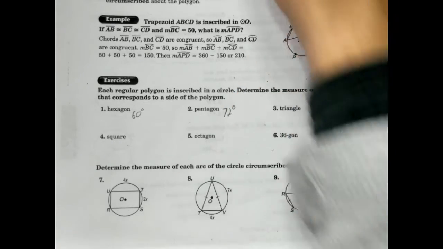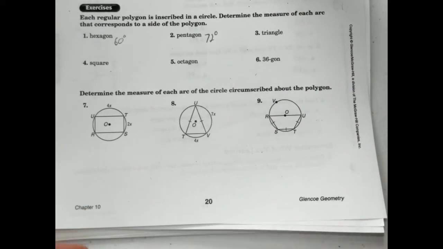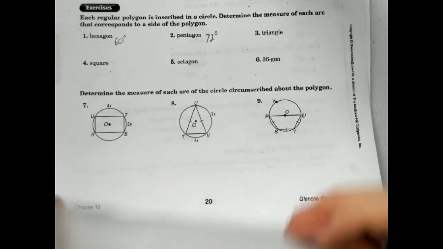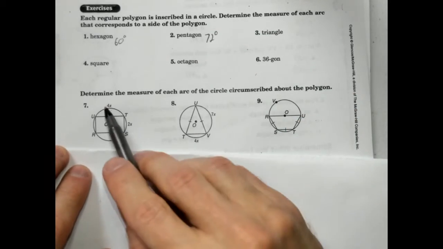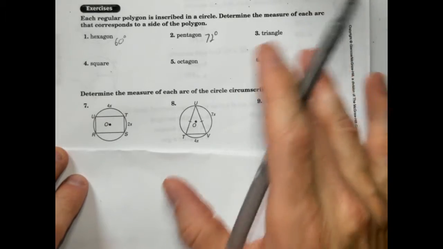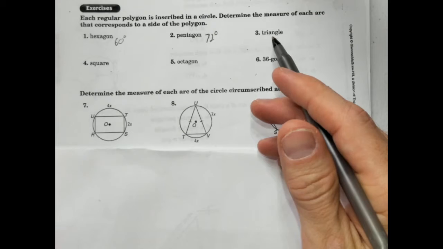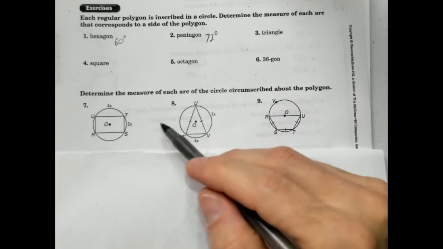Pretty straightforward. Down here, I'm only going to do one of these because these are really cool problems. I don't want to do all of it with you. Determine the measure of each arc of the circle circumscribed about the polygon. Let's go ahead and do the first one. You'll notice there's not enough room to do this on the paper itself, so make sure you're using some scrap paper or your notebook, because there's no way you can fit it on these. It's kind of the one drawback to some of these exercises.